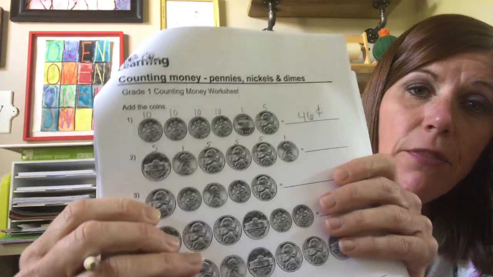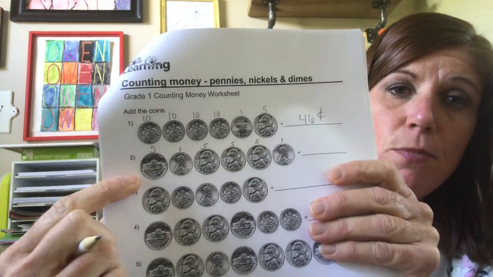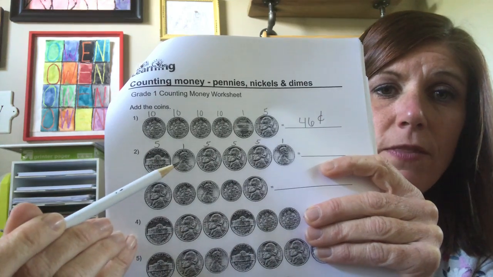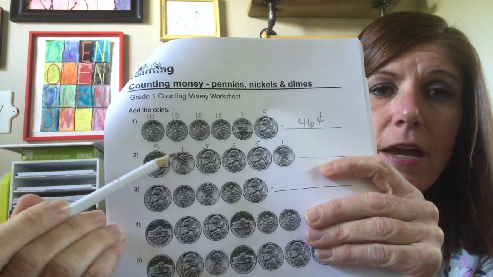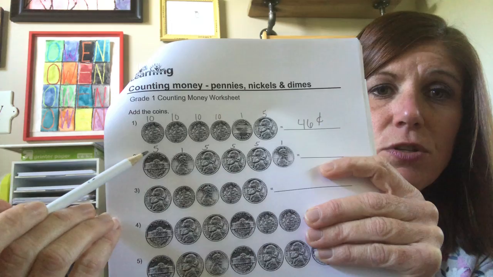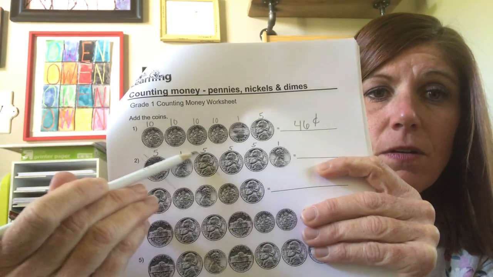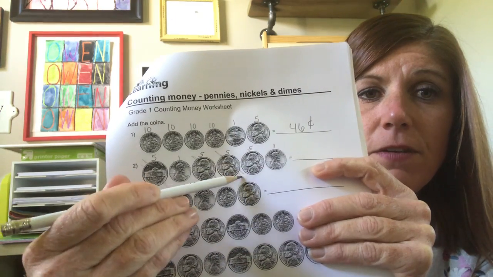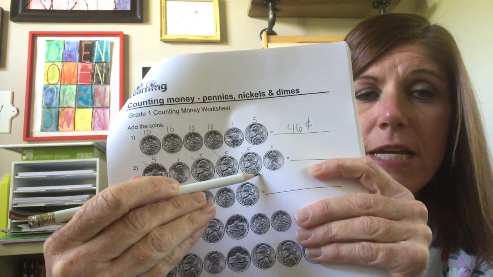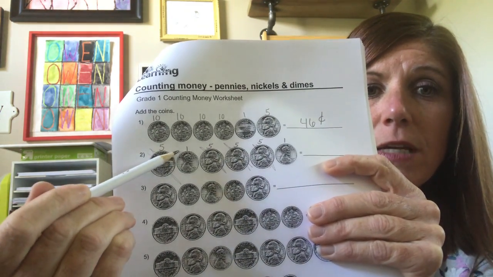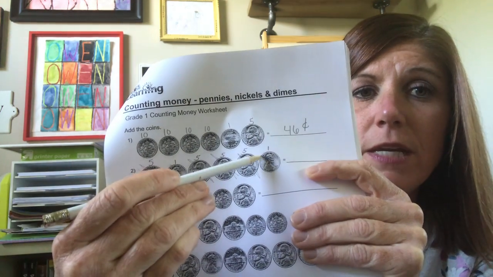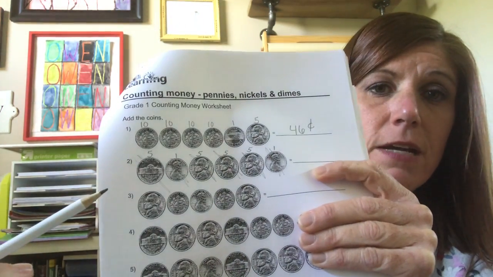And then when you count them, something else I didn't do on number 1 that you might try is to cross it out when you know you're finished with it. Because see this 1 they snuck in between all these nickels? And I'm going to come back and count that one at the end. So you might cross them out and say, okay, 5, 10, 15, 20, and then go back 21, 22.